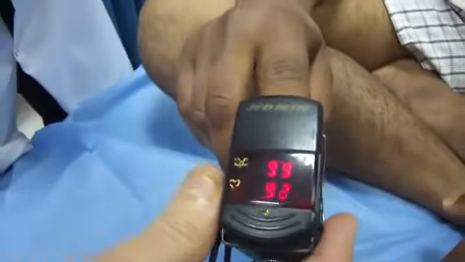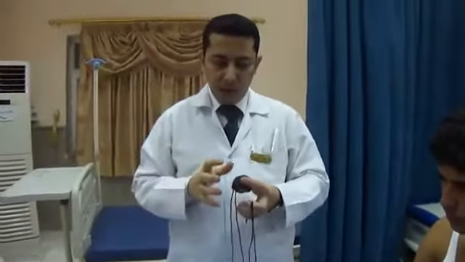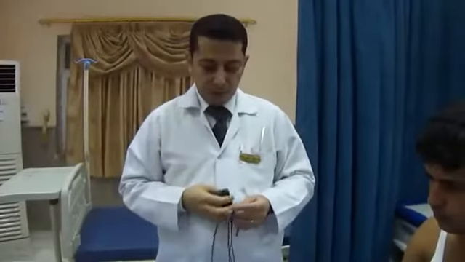And we have to know that the pulse oximetry can detect hypoxia before the patient becomes cyanosed. And we have many situations in which the pulse oximeter is not accurate. For example, if the patient had hypothermia, or severe vasoconstriction, or the patient has cardiogenic shock or hypovolemic shock, this will not function.